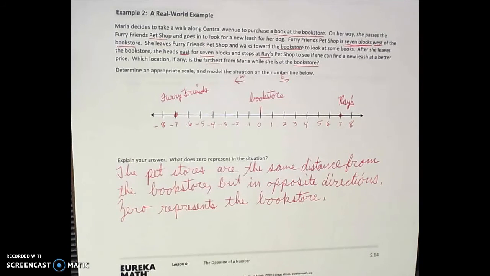Now, it's important to think about how we phrase these responses. So, for example, Furry Friends, we would say is 7 blocks to the left, or 7 blocks to the west. We would not say -7 blocks from the bookstore. We also wouldn't say -7 units from 0. We would just say it's 7 units to the left or 7 units to the right, or -7 or +7.